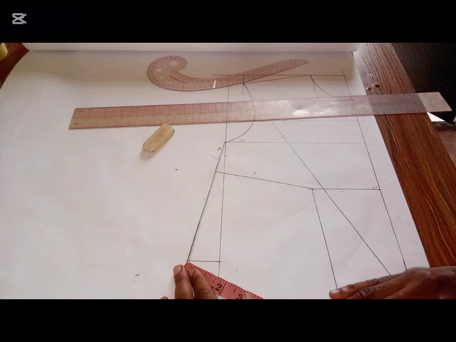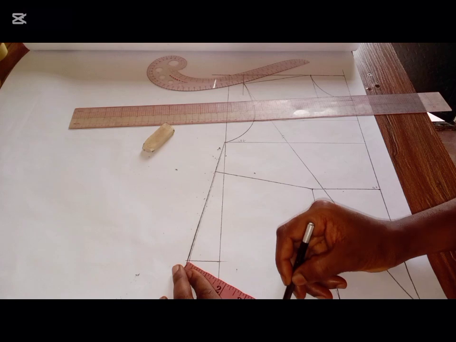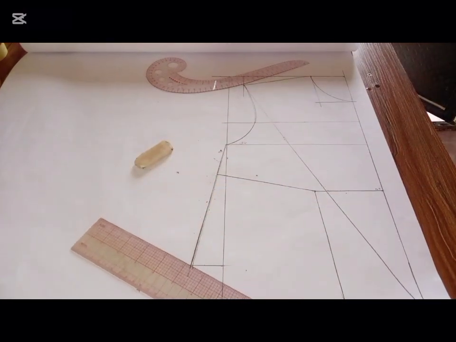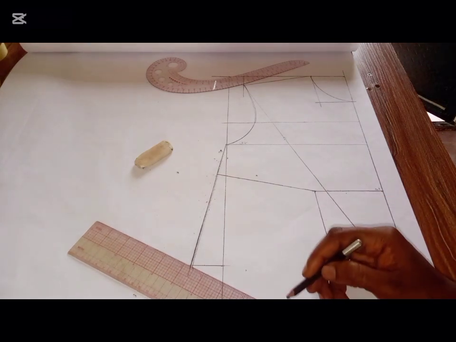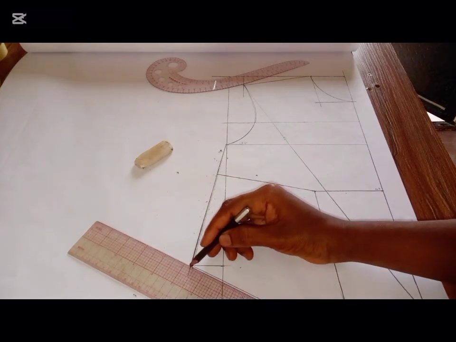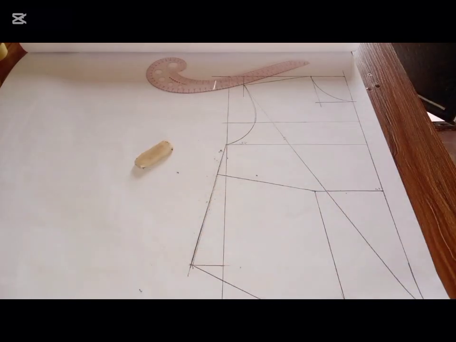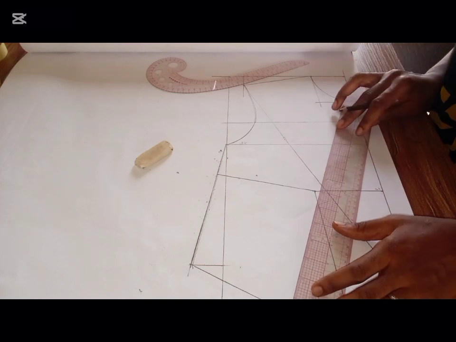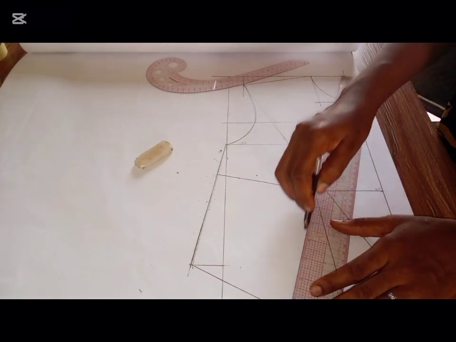So I'm going to rule from this edge. I'll touch a line of 4.5 inch. So that's my second dart leg. So I'll rule my line to connect to the second dart leg. So I'm going to infuse my second dart leg now.